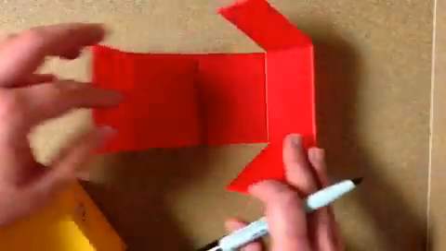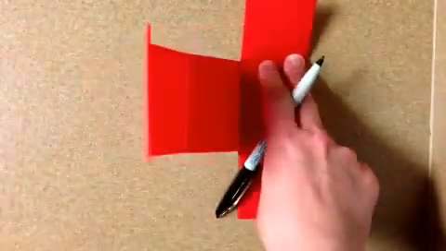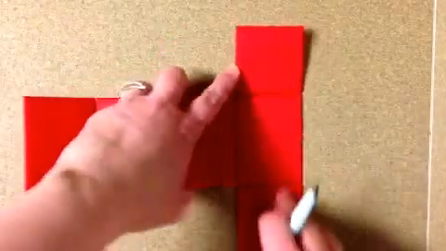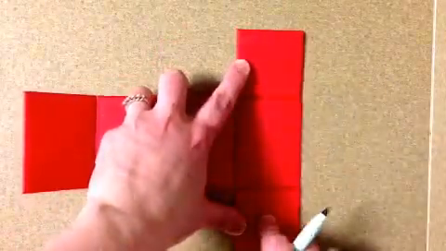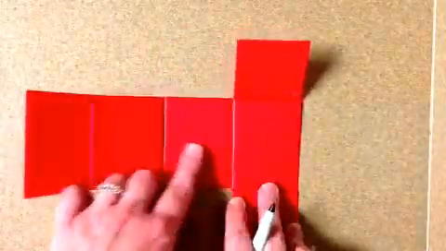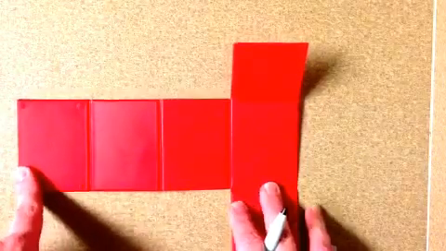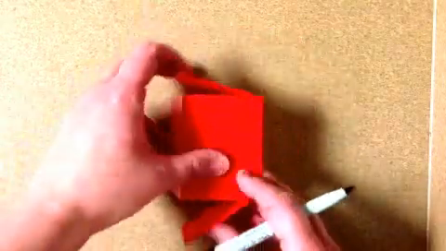And then when I take its net and I unfold it, I would have the bases here and here, the 2 square bases, and then everything else is a rectangle. So that would make our rectangular prism.